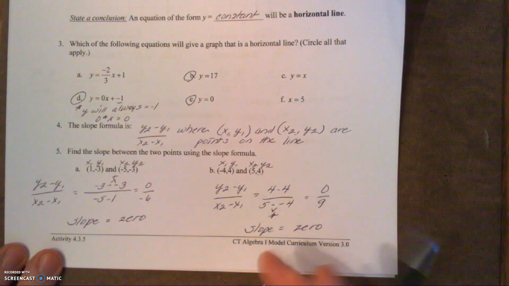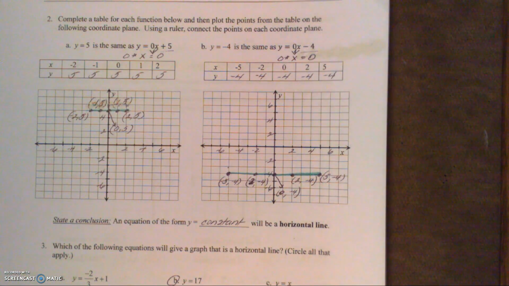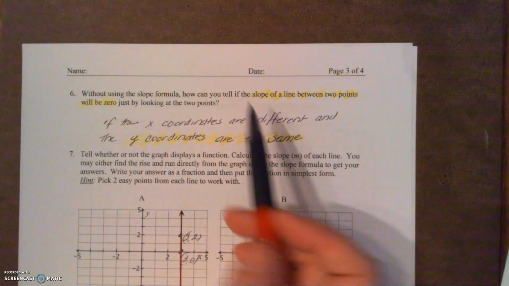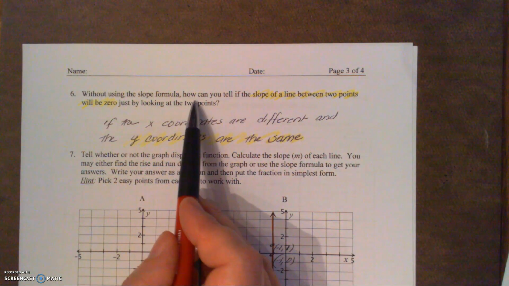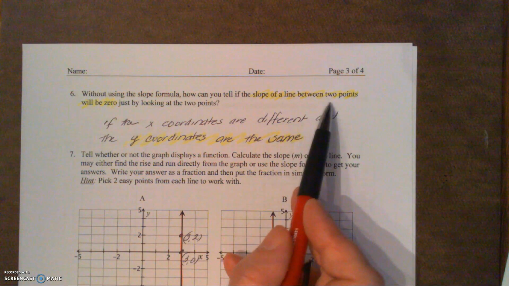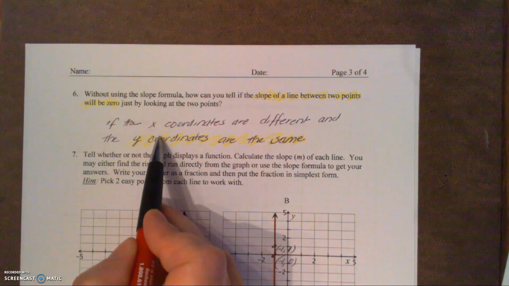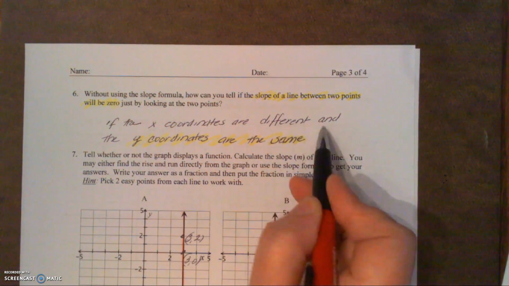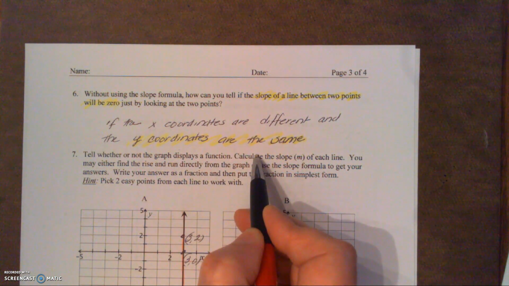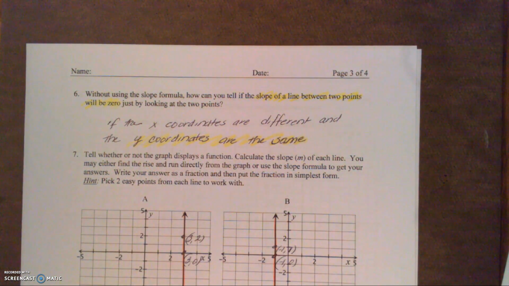Now, if you need to pause this video right now and go back and look at how everything's set up, please do so. Okay, page 3 of the answer key. Without using the slope formula, how can you tell if the slope of a line between 2 points will be 0 just by looking at the 2 points or the 2 sets of coordinate points? If the x coordinates are different and the y coordinates are the same, that's how you know the slope will be 0. The y coordinates are the same.